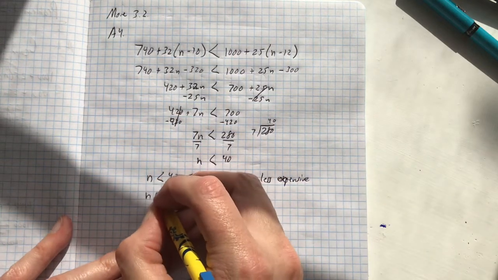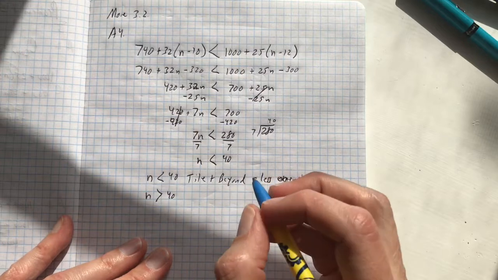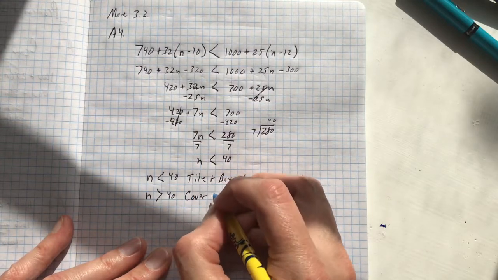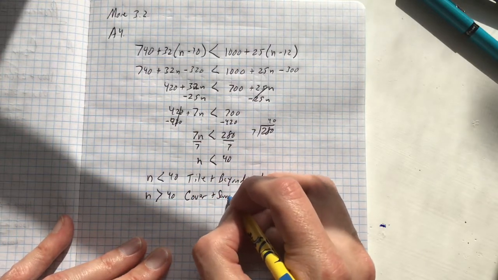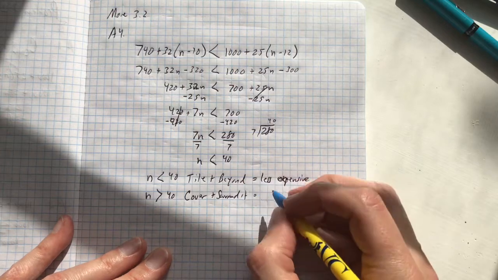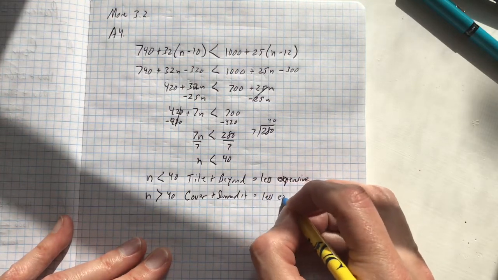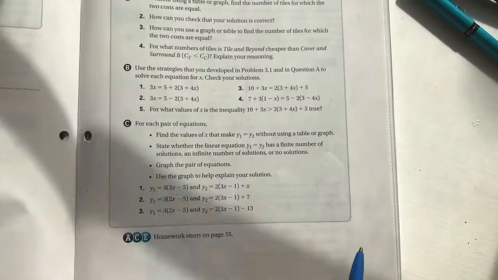But that would also mean when tiles are greater than 40, that means the cover and surround is going to be the less expensive option. Moving on to part B.